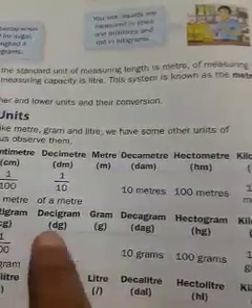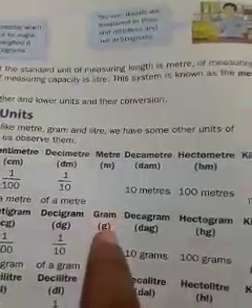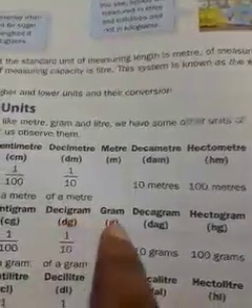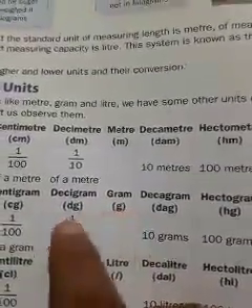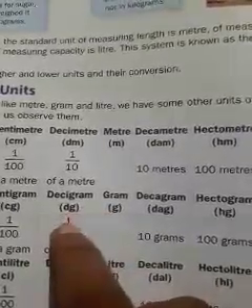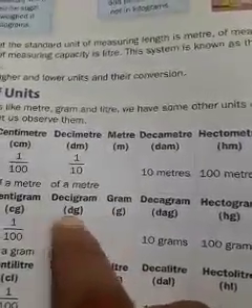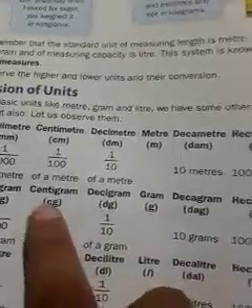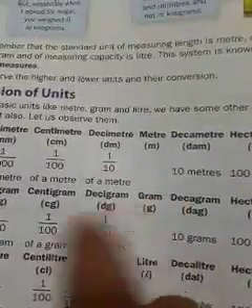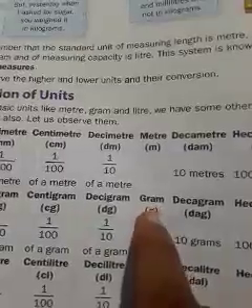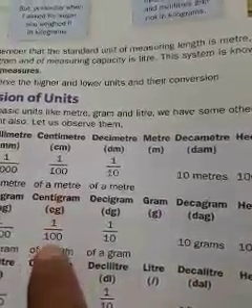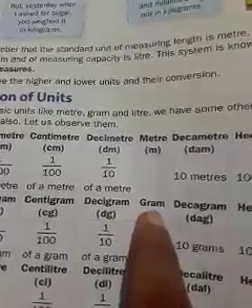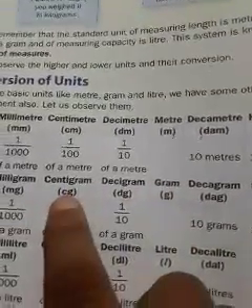But when you have to convert decigram into gram, remember decigram is a smaller unit and gram is a bigger unit. So that time you have to tell 1 by 10. It will be divided. When you convert centigram into gram, you have to divide by 100. But when you have to convert gram into centigram, then you have to multiply, because gram is a bigger unit and centigram is a smaller unit.